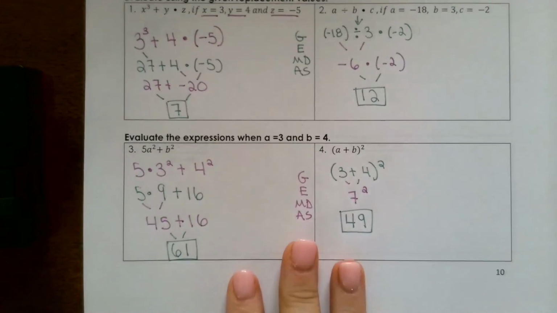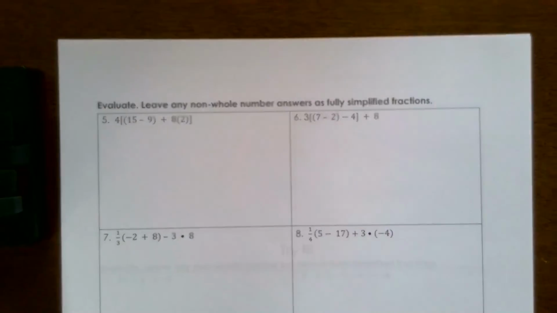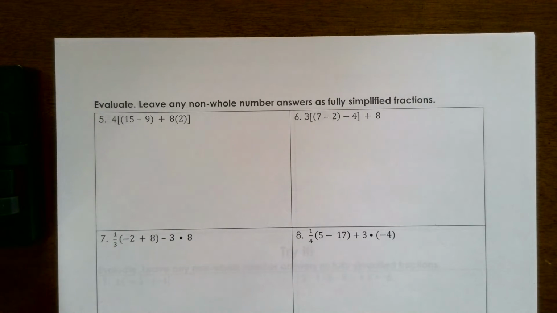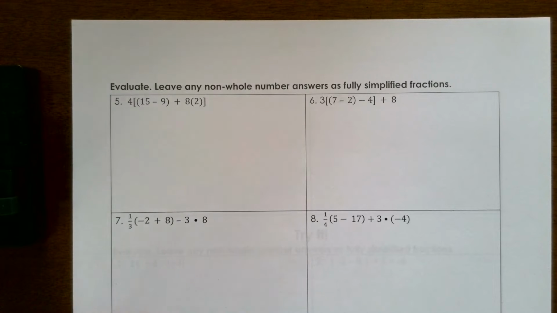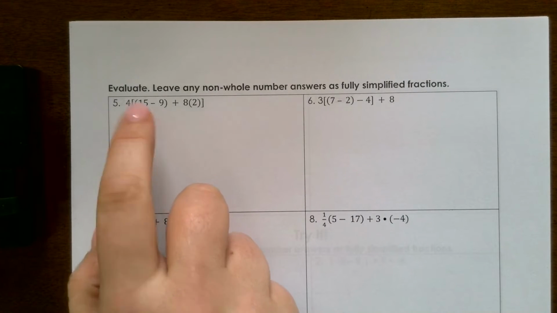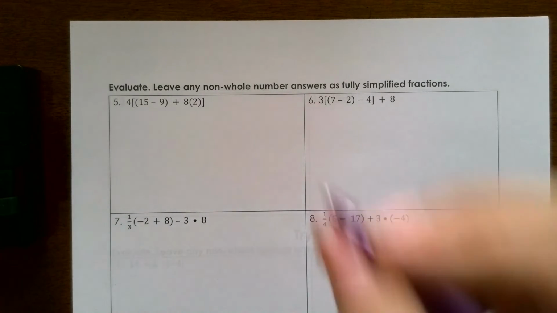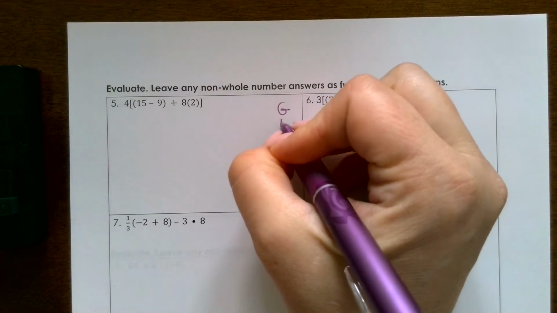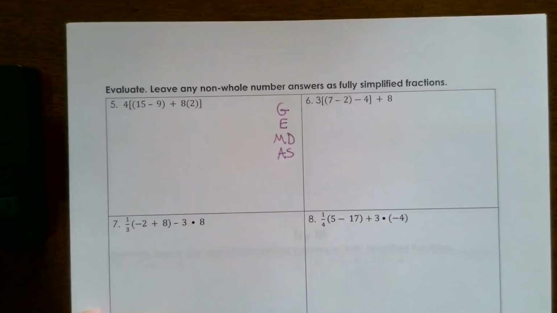Alrighty, let's take a few on page 11. These do not have any replacement values. This is just straight order of operations. But in my first one, number 5, I see a bracket and then parentheses. So when I have more than one grouping symbol, I really need to focus on going as far into the center as I can.